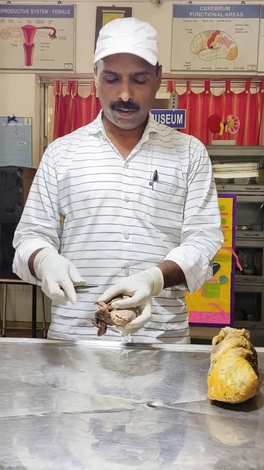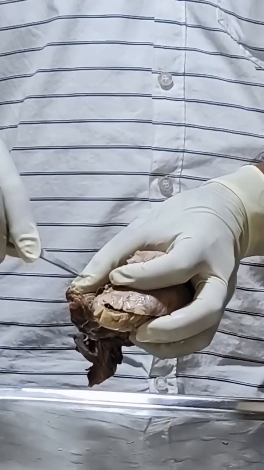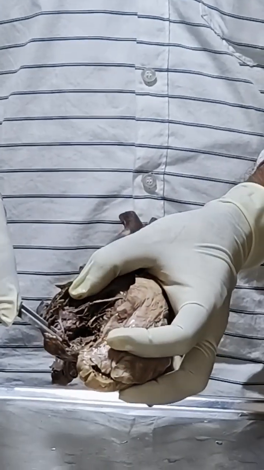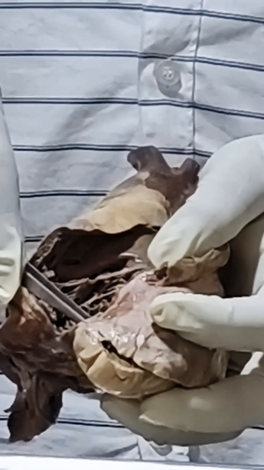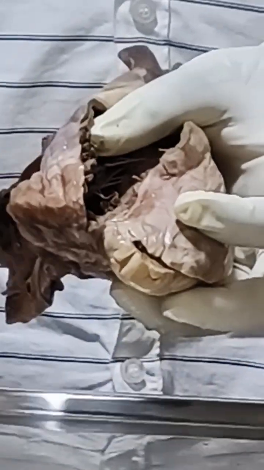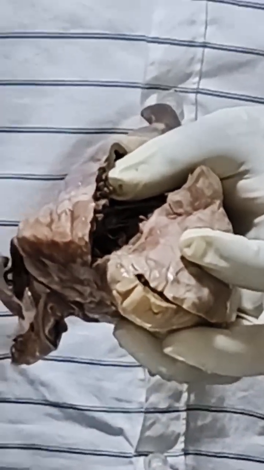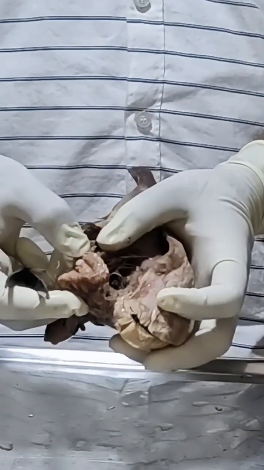So these are the papillary bands which you can get. This is a papillary band anterior. Then we get the posterior, and one is a septal. Septal is in between the ventricles. Right and left ventricle are separated by the septal wall. That is where we get the septal.